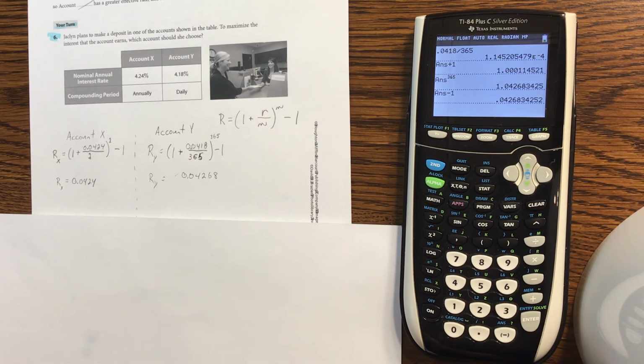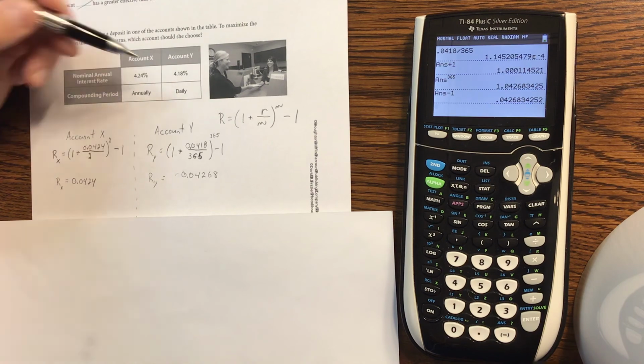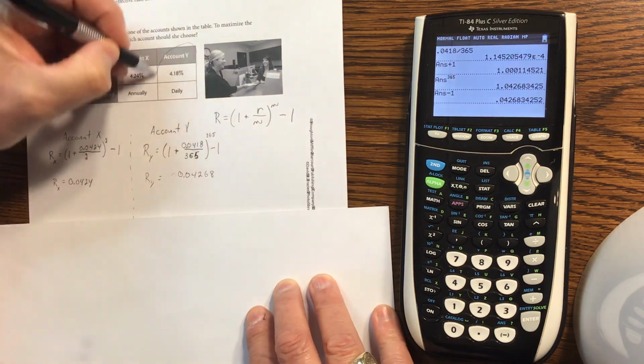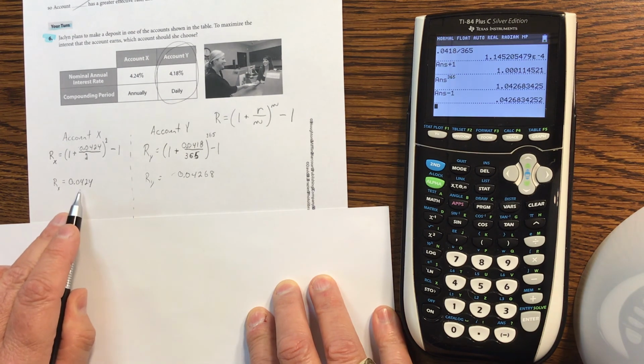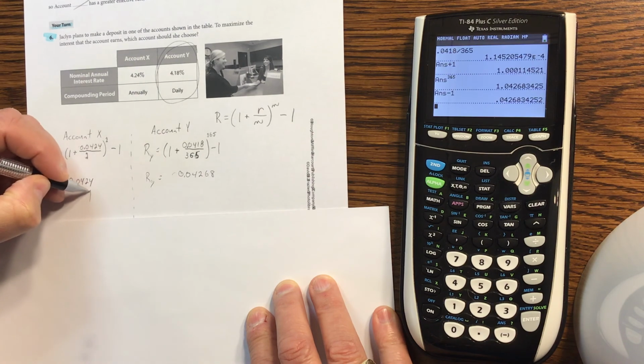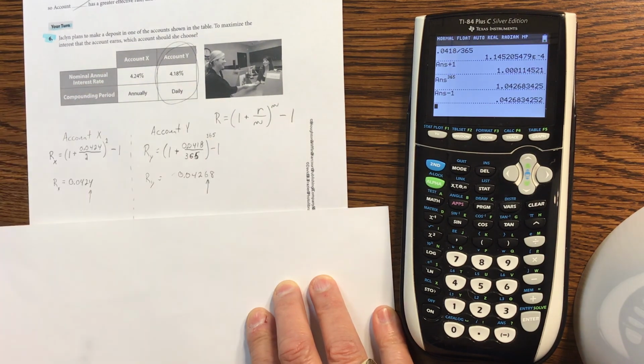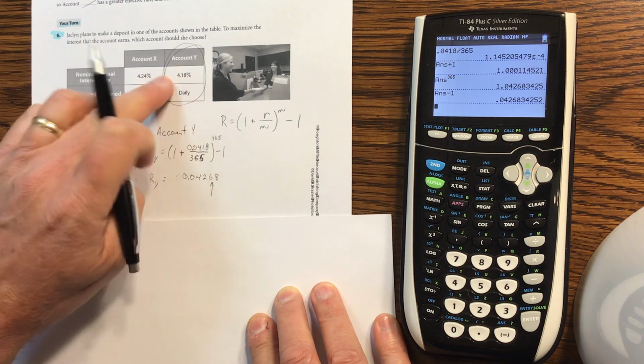And we need to compare these two. Based upon what the directions tell us here, account Y has a greater effective rate, and Jacqueline should be investing in account Y. So again, she found that this has a better effective rate than this one. If you look here, this is a 4 and this is a 6. Since the 6 is higher, that's going to have a better effective rate. So she should invest in account Y.